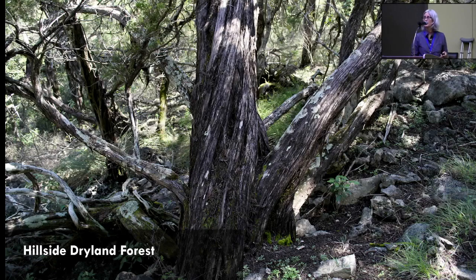Hillside dryland forest. Now this is what's going to be up higher and cover the hills and the slopes. And this one I took near Canyon Lake. This is definitely old growth. It's got all the lichens and debris and moss and healthy soil and a mountain lion den right behind me as I was taking this picture.